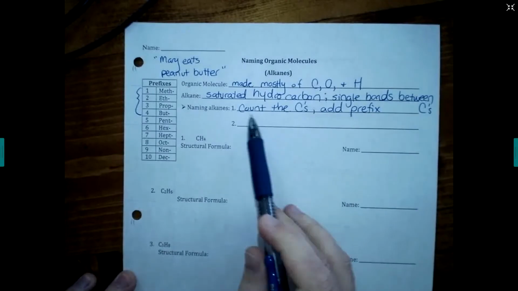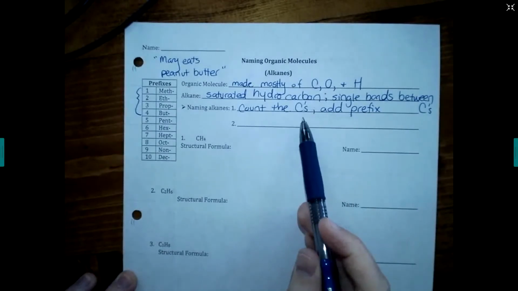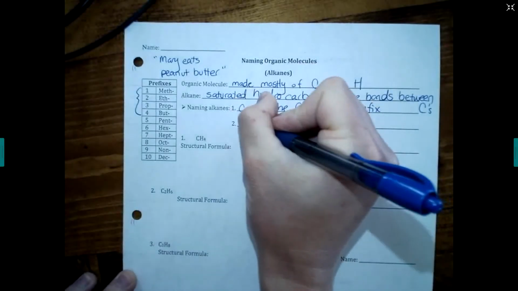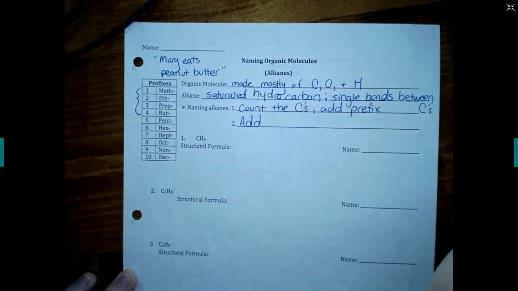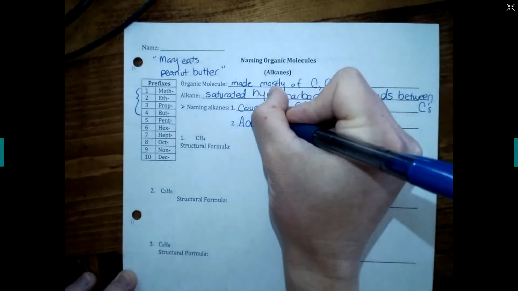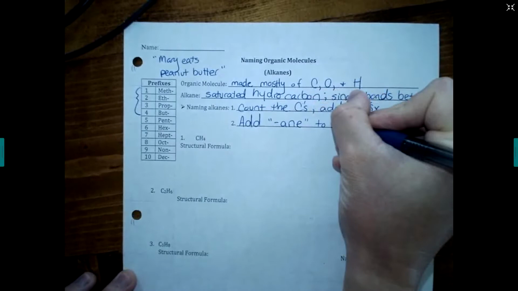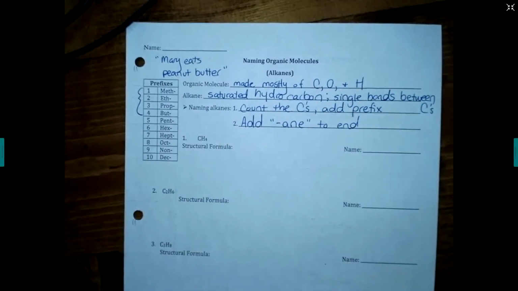All right, so like I said, you count the number of carbons in the chain, add the appropriate prefix, and then to indicate that all of the bonds between the carbons are single bonds, you're going to add the suffix ane to the end. All right, so for this first example, we're first going to draw it.